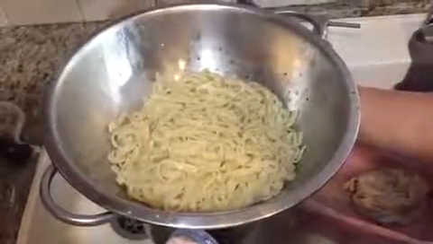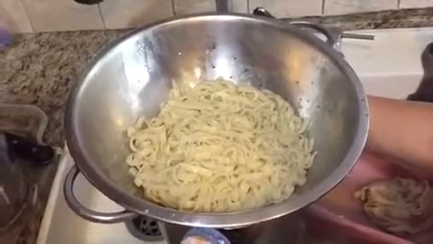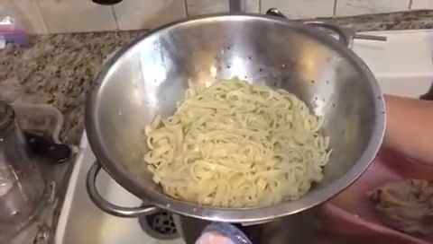When the pasta is done cooking, then drain it out from the water. This causes filtration, which is the separation of solids and liquids.